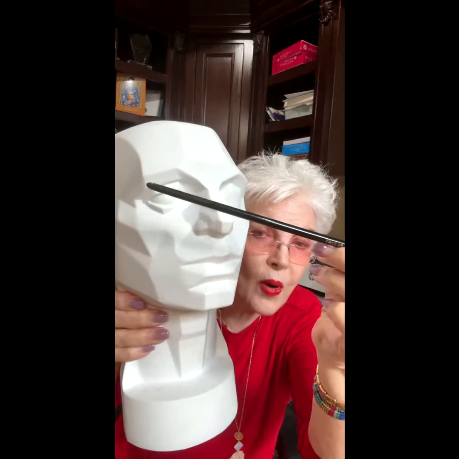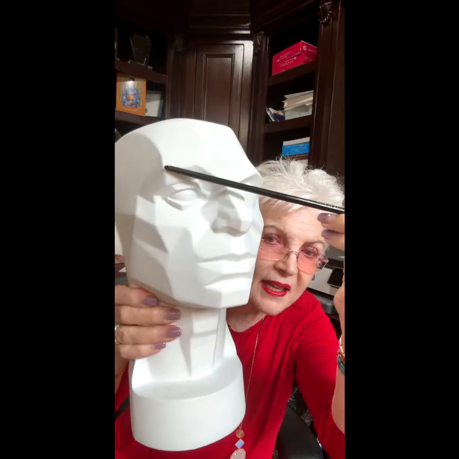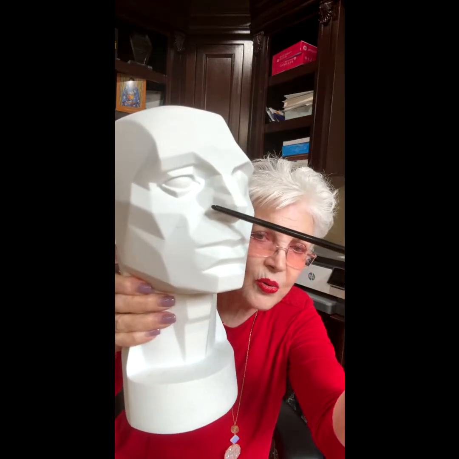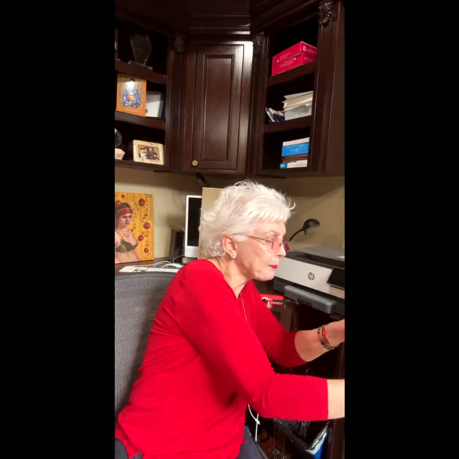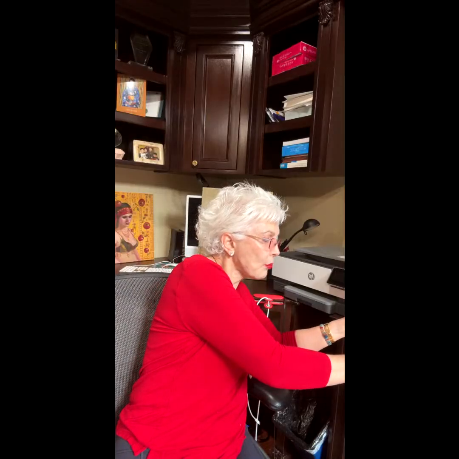It is much, much simpler to draw or paint straight lines than wavy lines. As you can see, everything here, all the planes are made with straight lines. So we need to cut that pattern that we have in our brain.